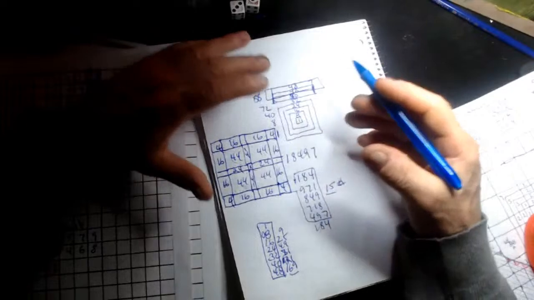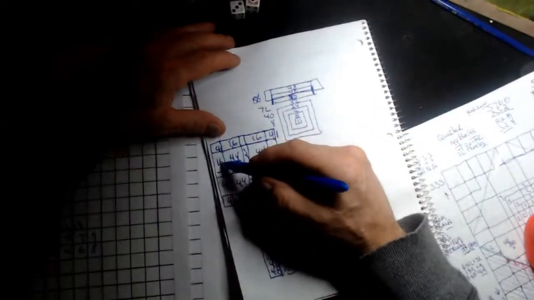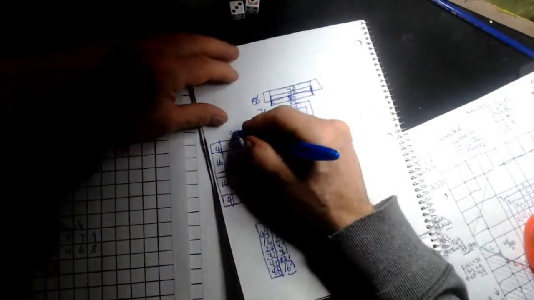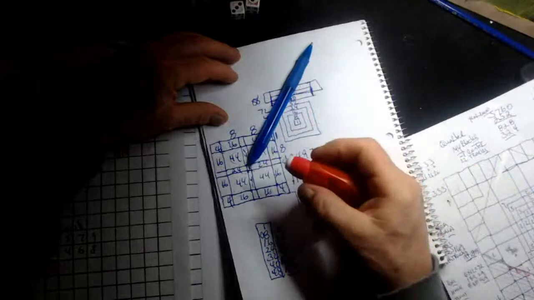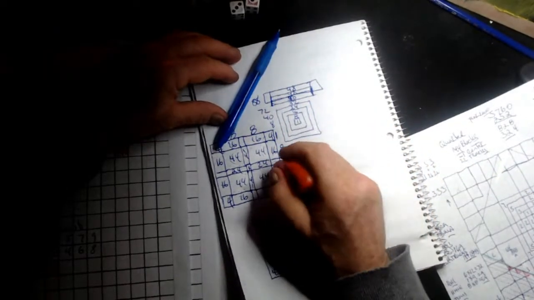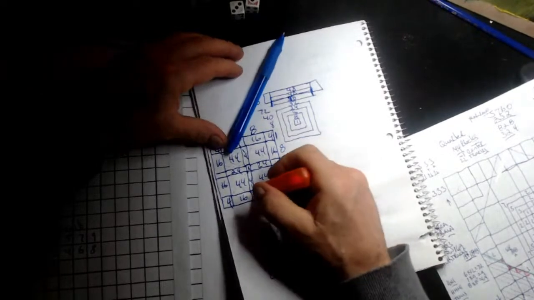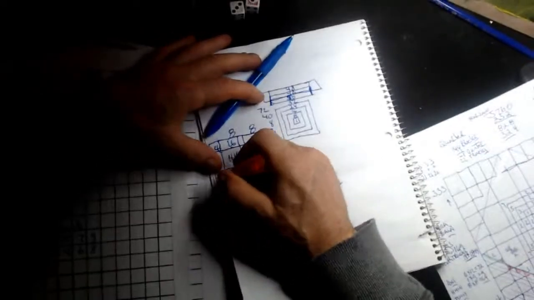I have to clarify. They're all 8. I should have clarified. I don't know why I put the 16. 8 and 8 equals 16. And I'm going to straighten it out and not jump over myself.